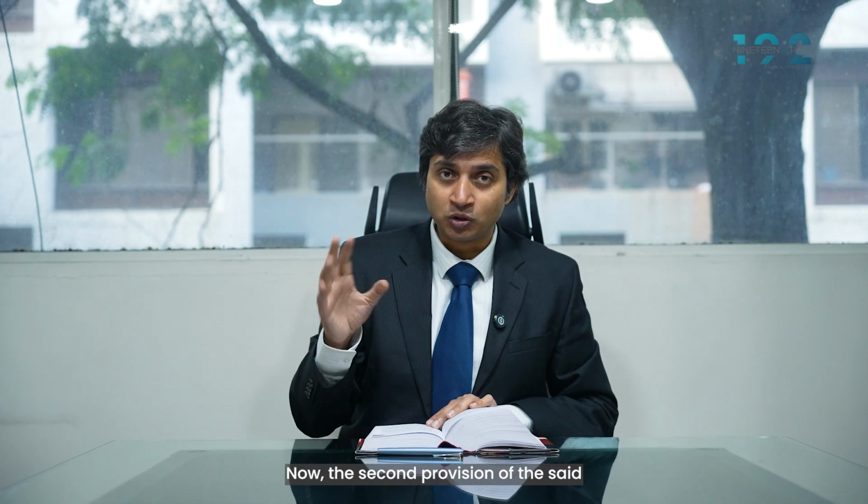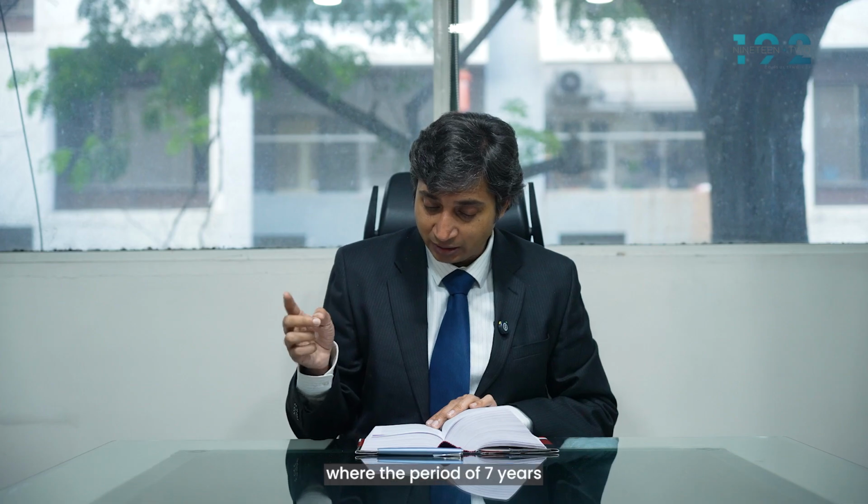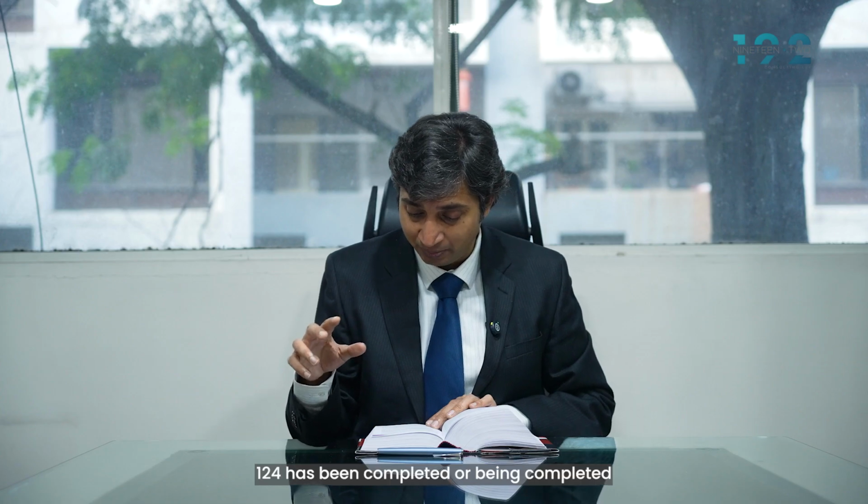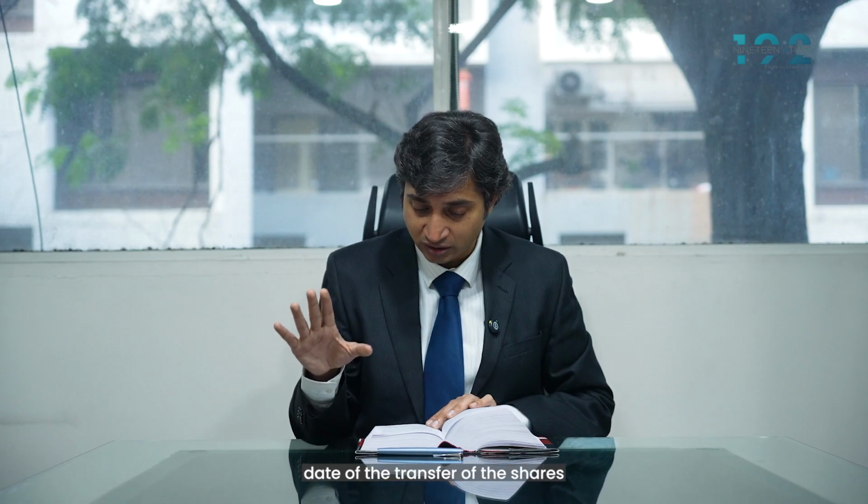The second proviso of the said sub-rule 1 states, provided further that in case where the period of 7 years provided under sub-section 5 of section 124 has been completed or is being completed during the period from September 2016 to 31st October 2017, the due date of the transfer of such shares shall be deemed to be 31st October 2017.